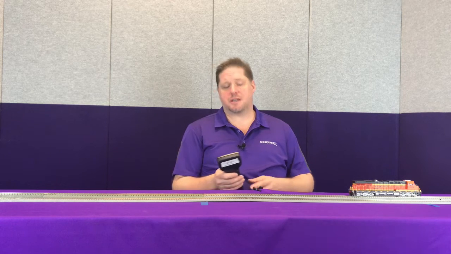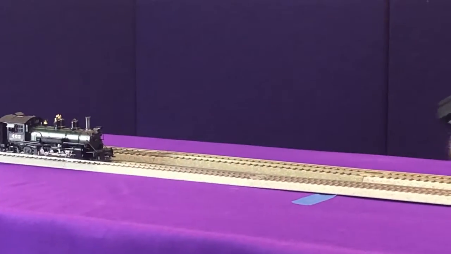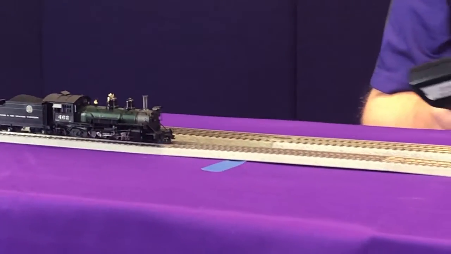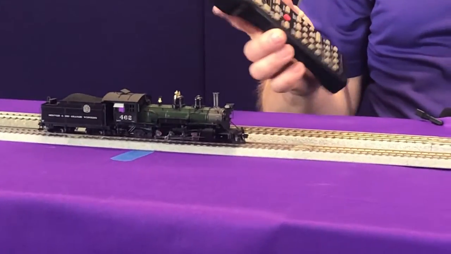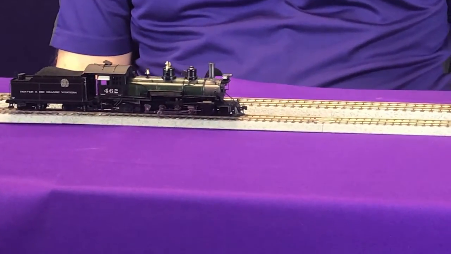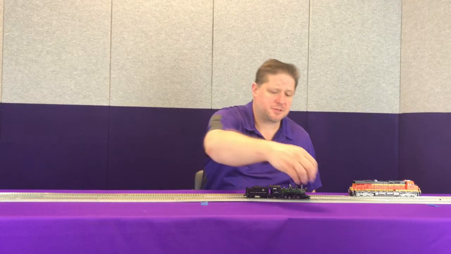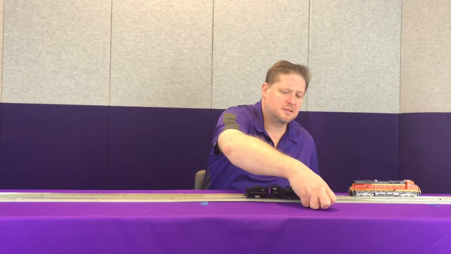Now this also works on our Tsunami2 steam. So we're going to take our steam locomotive here, and I've got CV220 set to 64 as well. So we're going to go ahead and crank it up to about speed step 30. So now that we're running at speed step 30, let's do the same thing. Once we reach the blue line here, we're going to go ahead and cut our throttle. Now you can see that the locomotive has come to a stop. So we're going to go ahead and mark this.